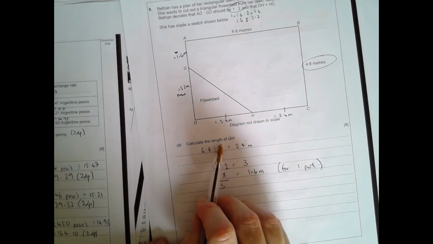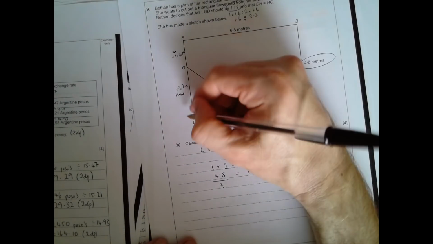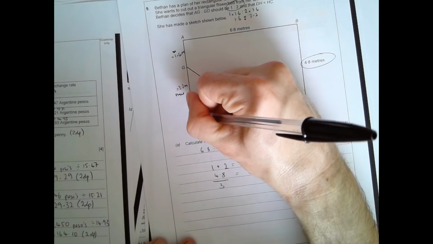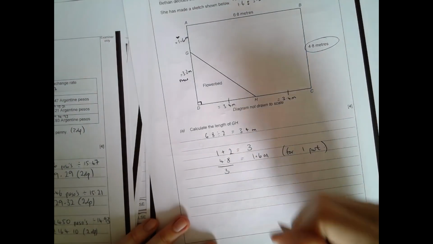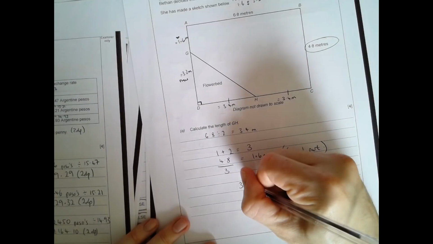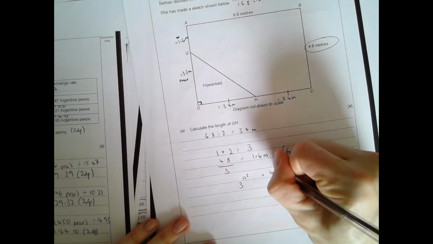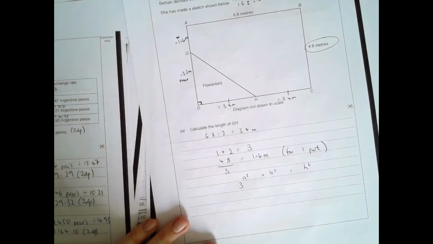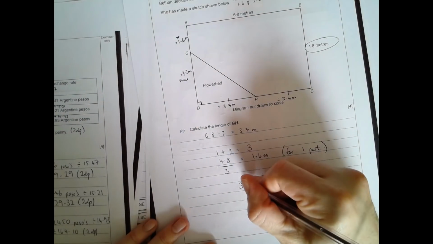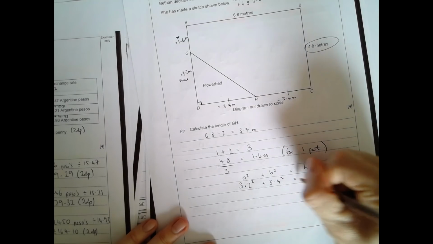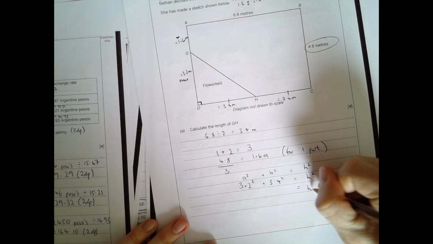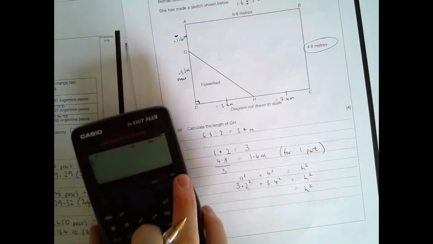Calculate the length of G to H. So this one here, we've got a right angle there because this is a rectangular lawn. I've got two sides. I want to find a missing side. That's telling me to use Pythagoras. So it's going to be a squared plus b squared equals, I tend to use h squared, but you may know it as c squared. So it's going to be 3.2 squared plus 3.4 squared. Doesn't matter which way around you do that. Equals h squared. I'm going to actually add those two things together now.